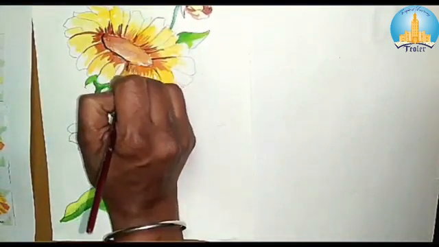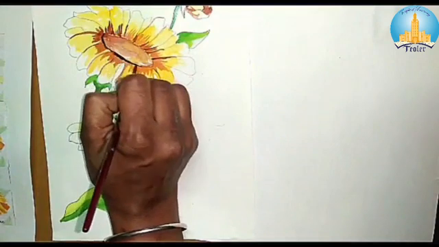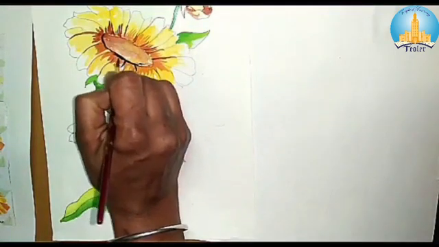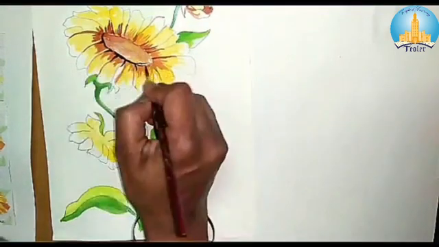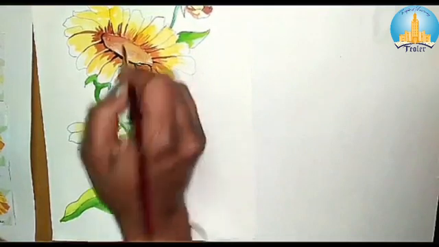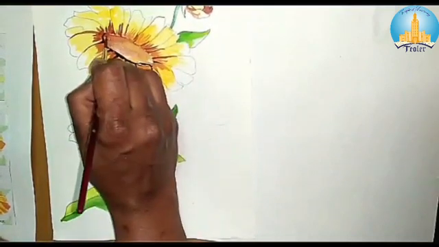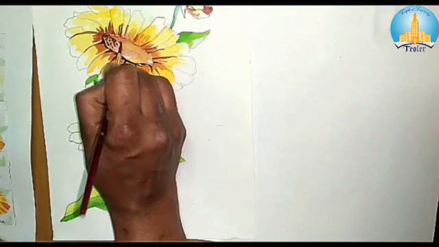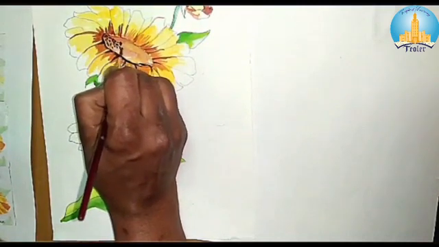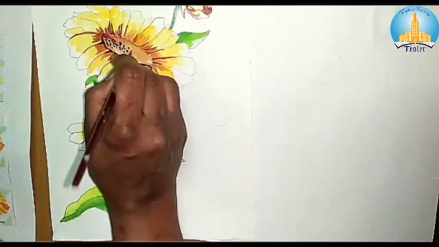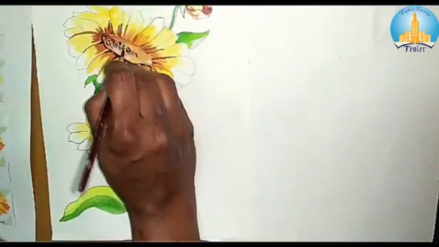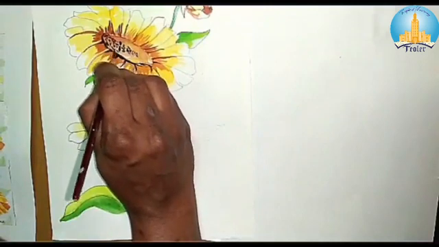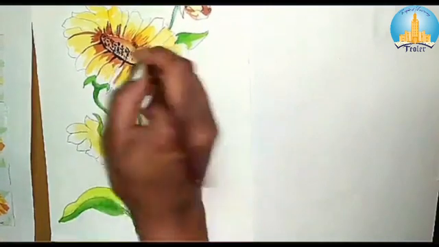So I'll keep on adding depth, as you can see. You can see this dark tone by adding brown, scarlet and black.